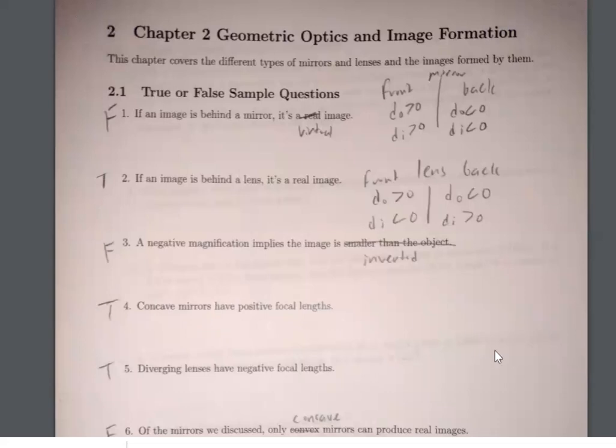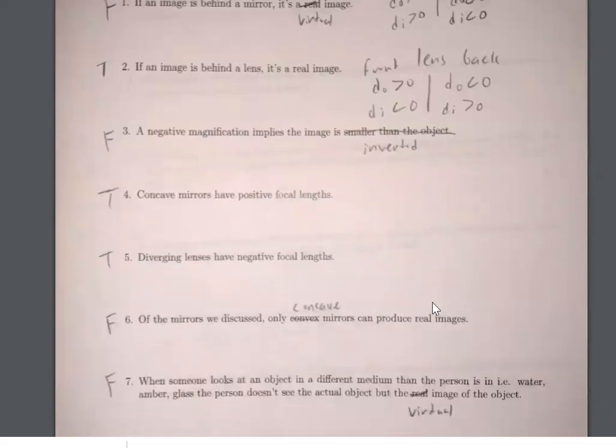Okay, so concave mirrors have positive focal lengths. That's true. And convex mirrors have negative focal lengths. Similarly, diverging lenses have negative focal lengths, and converging lenses have positive focal lengths.